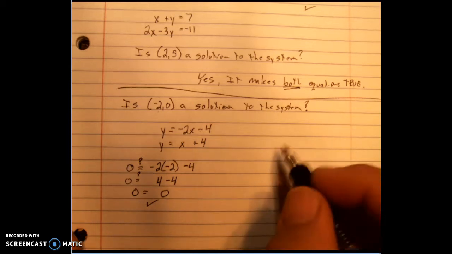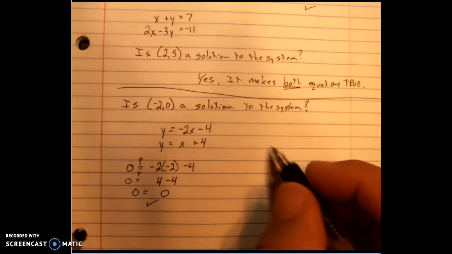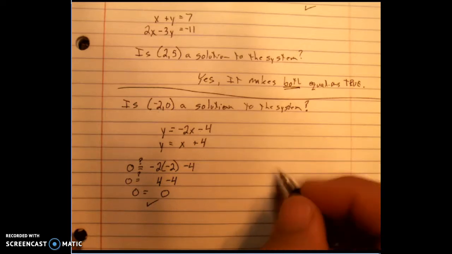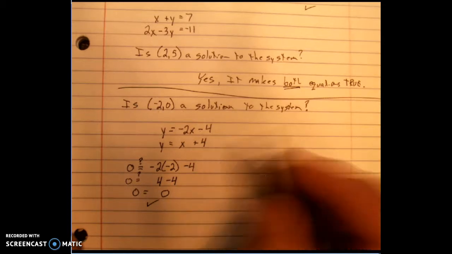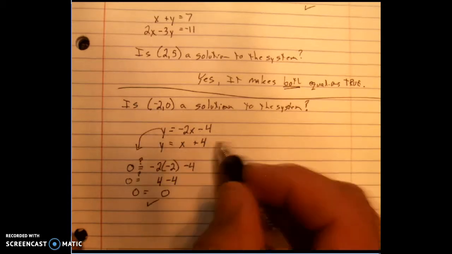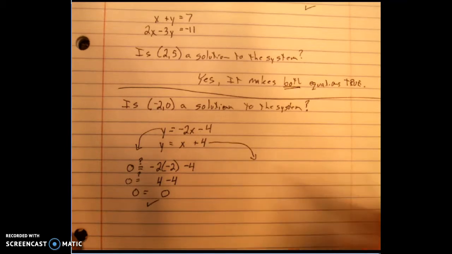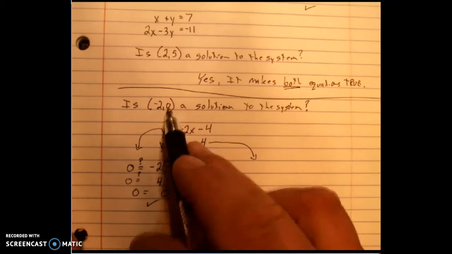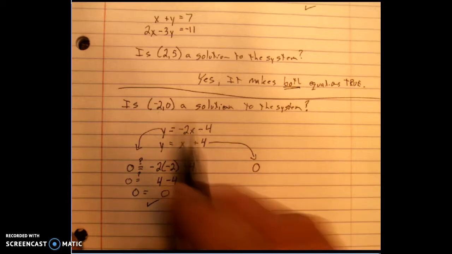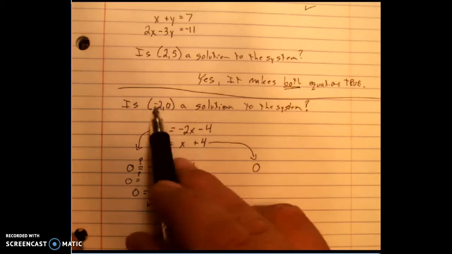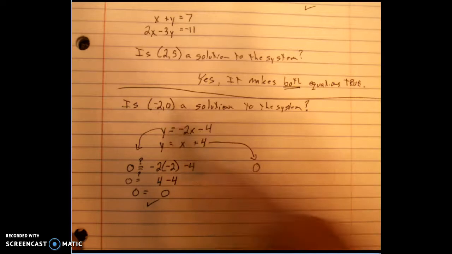Now, being a solution to one does not guarantee it's a solution to both. So the next thing we look at is, is it a solution to the second equation? So this was our test on the first. Here we will test the second. So the y again is 0, because that's the y in our (x, y) coordinates.